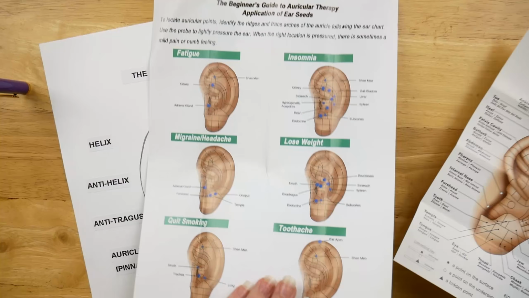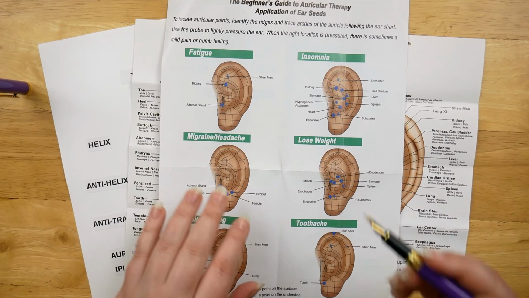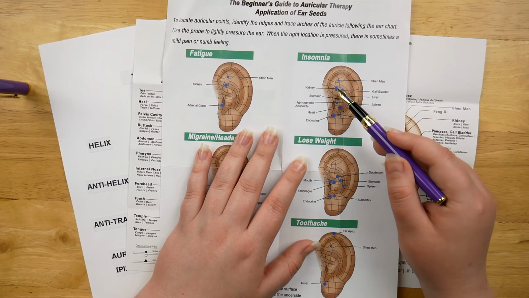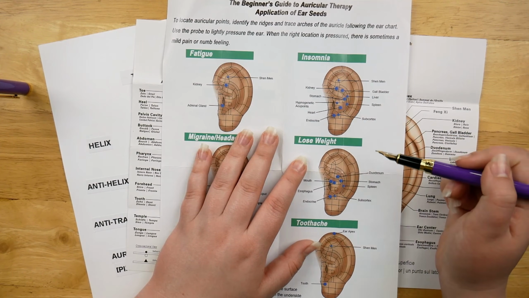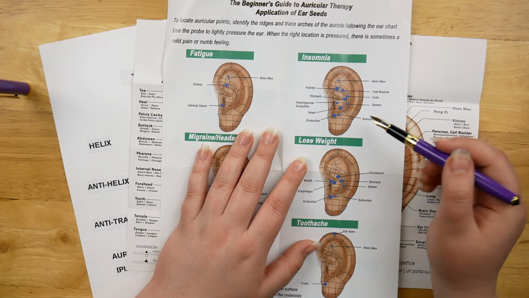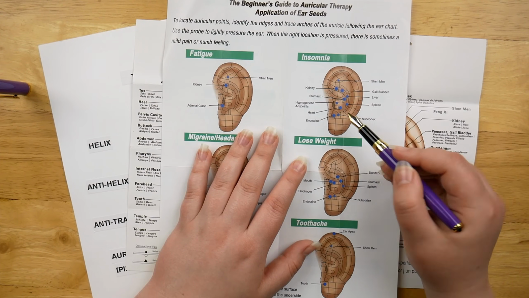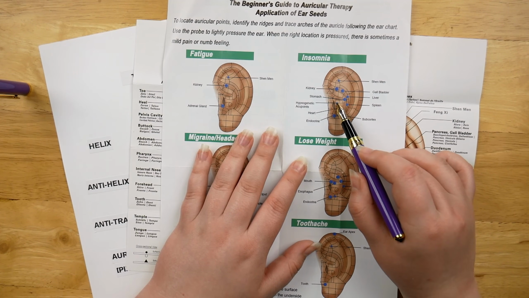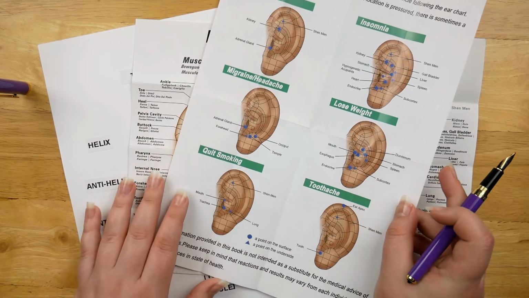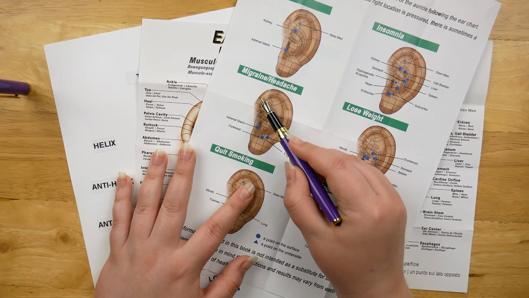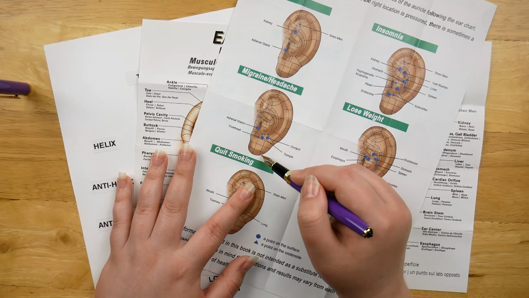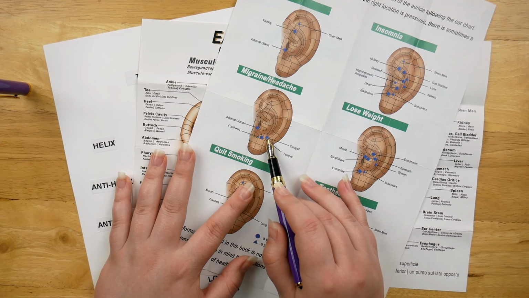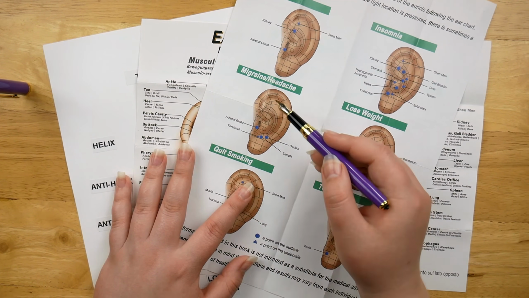If, for example, we wanted to treat insomnia, we have Shen Men, the kidney, gallbladder, liver, stomach, spleen, the brain point, endocrine, heart, and the hypnogenetic acupoints right here. If we had a migraine or headache that we wanted to treat, we have the adrenals, the forehead, the occiput, and the temple as well, right in here.